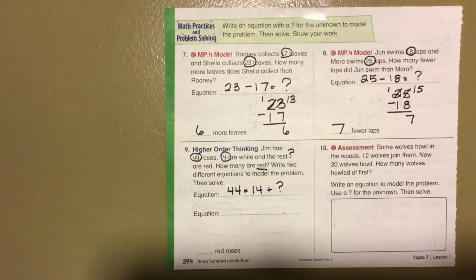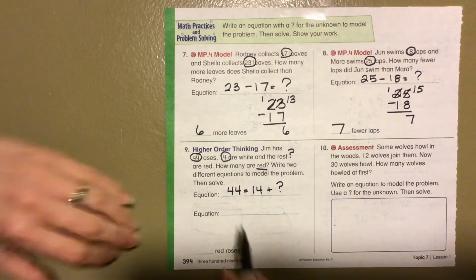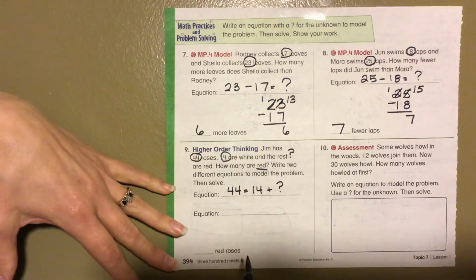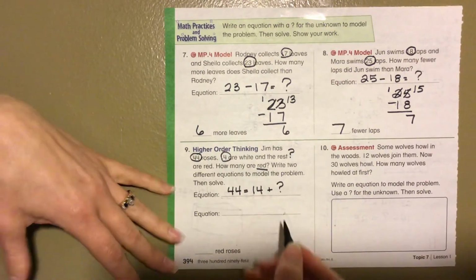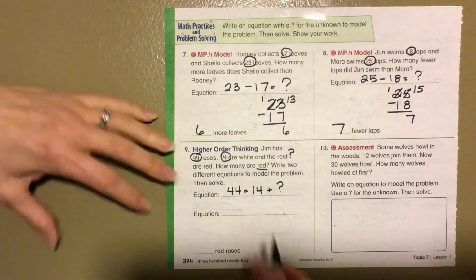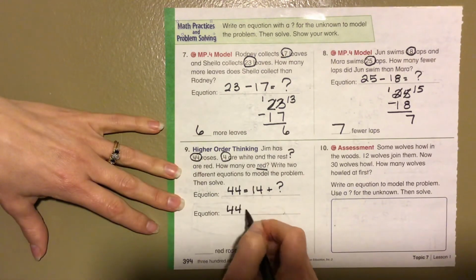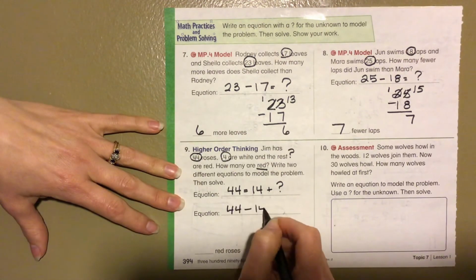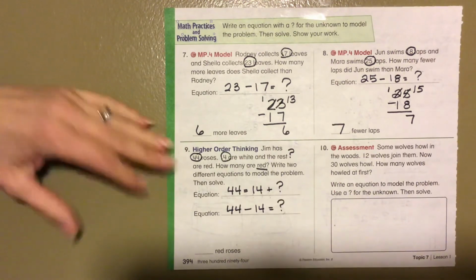What's another way we could do that? Well, we can use the same things here. What if we did subtraction, right? What if we did 44 minus 14 equals question mark? So now we need to solve it.